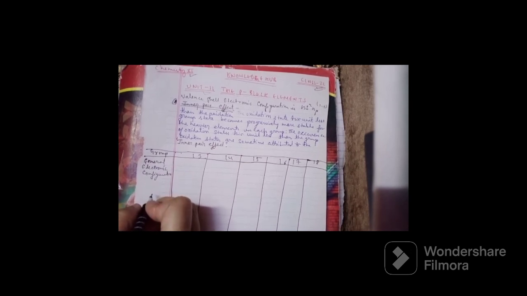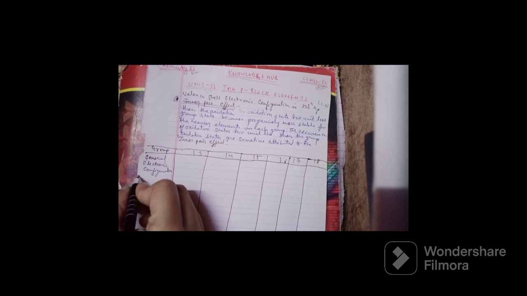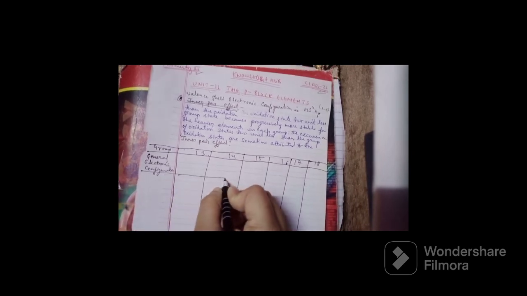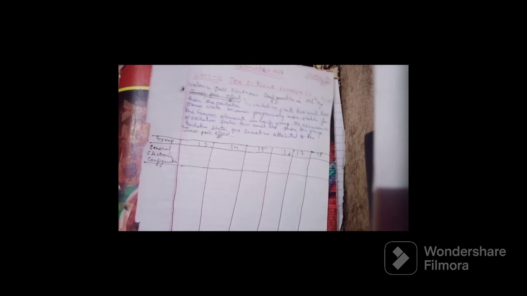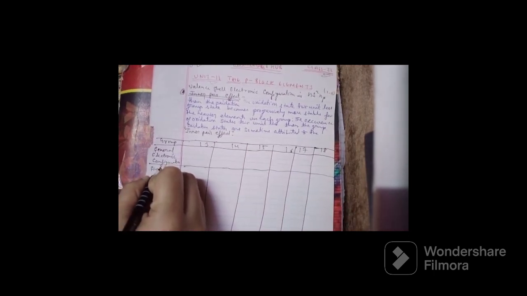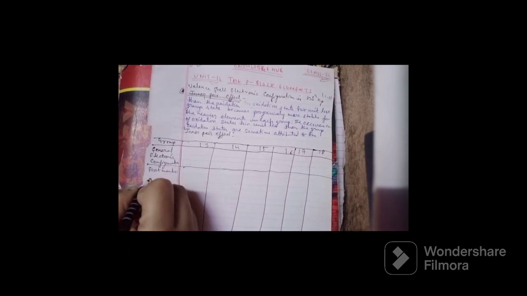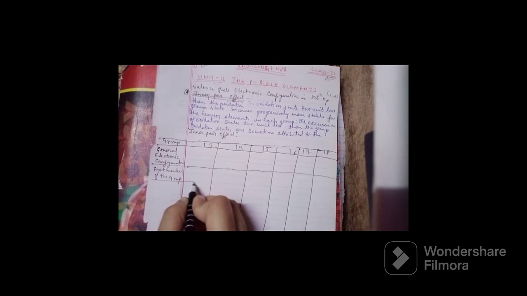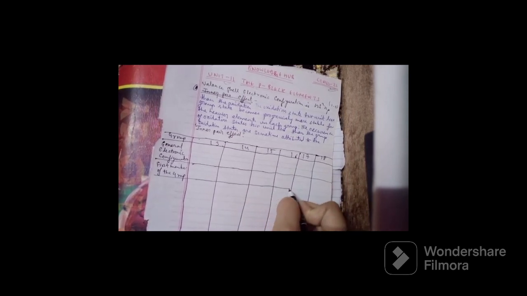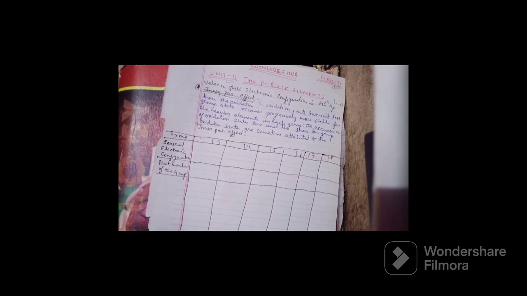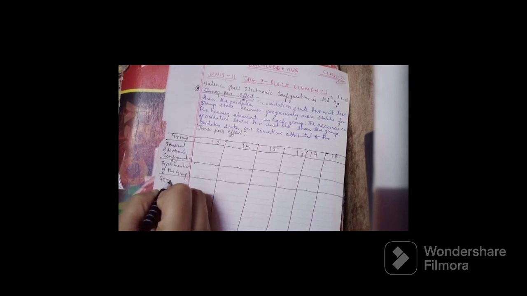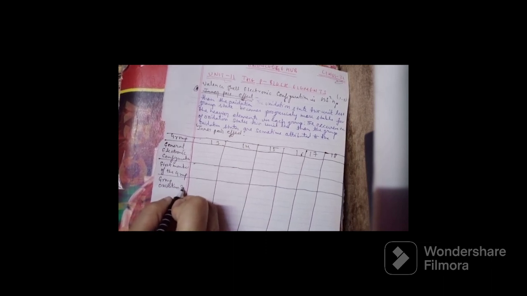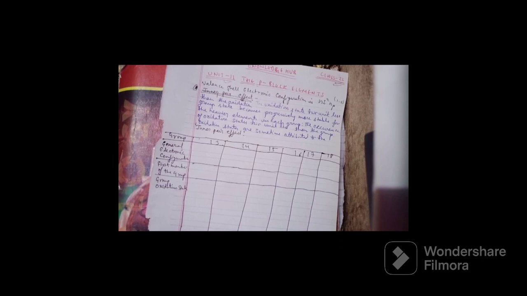Then after that we'll discuss the first member of the group, the group oxidation state, and the other oxidation states.